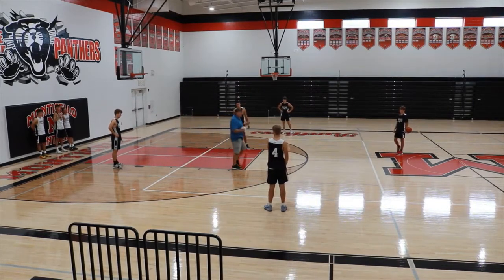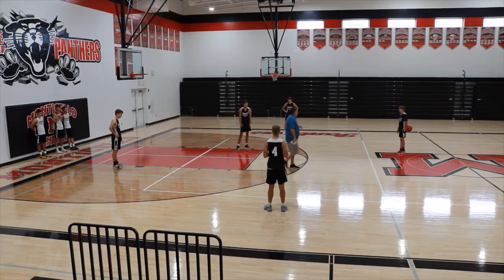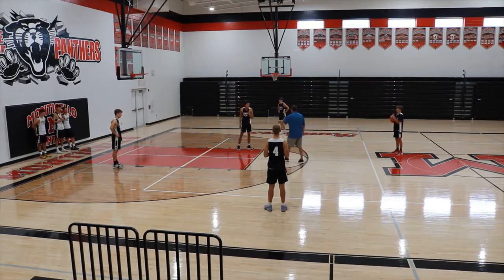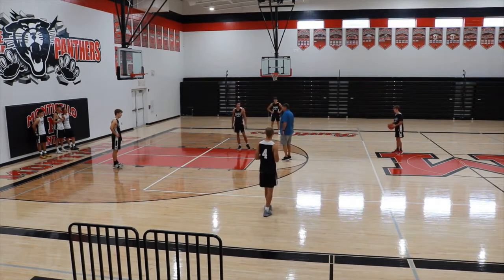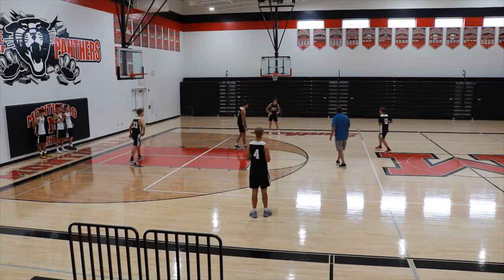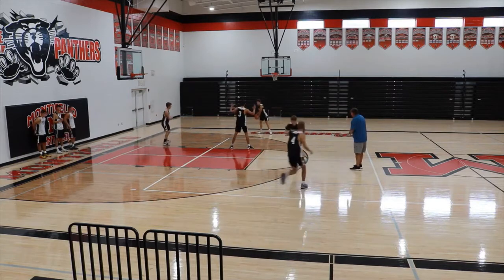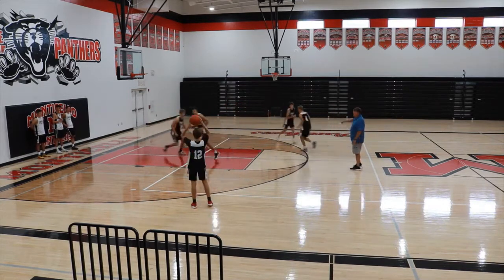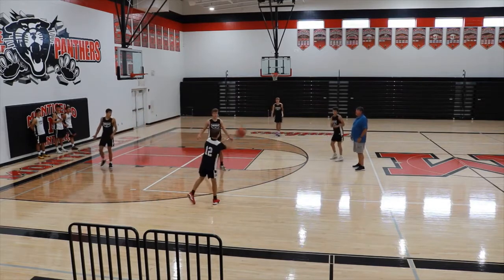So this is the first way to add movement in basic. You guys are going to exchange on every pass. You guys are going to X on every ball reversal. Okay, so let's go through that. Show me an exchange. Cut hard, fill, boom, cut hard. We're just exchanging when the ball goes top to wing.